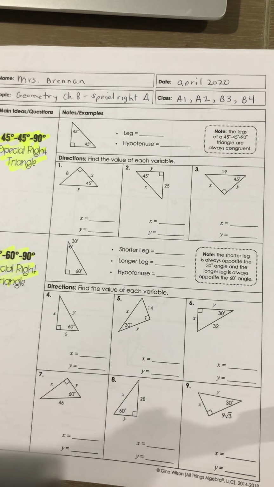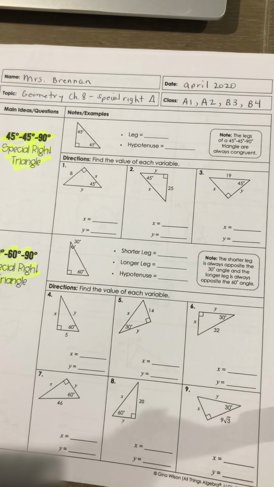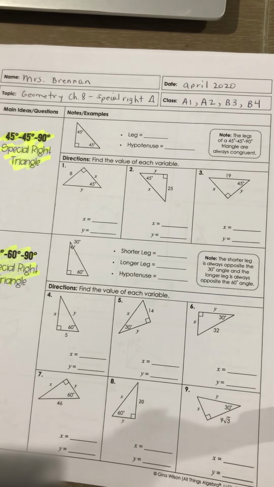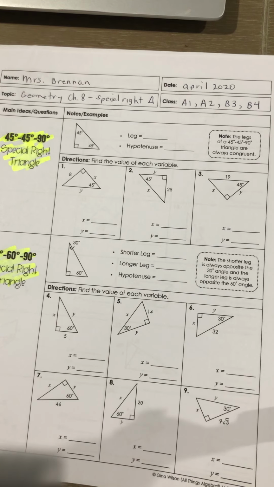All right, hey everyone. This is Geometry, Chapter 8, Special Right Triangles. There are two types in this lesson. There are the 45, 45, 90 degree triangles, and then there's the 30, 60, 90. I know that you've received a video already on the notes and how to go about these. So this is going to be a little bit of the notes and then a couple examples using what is going to be deemed the box method.